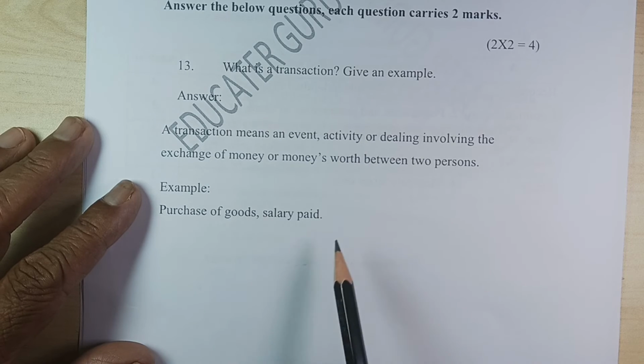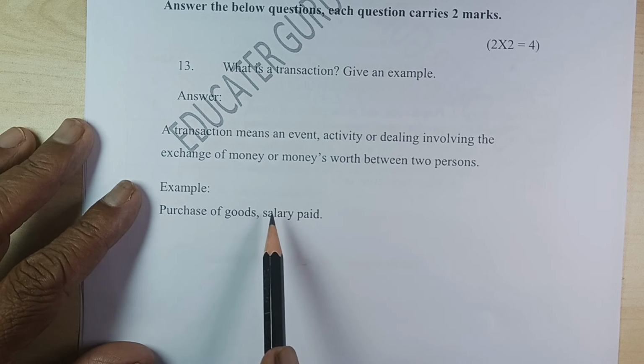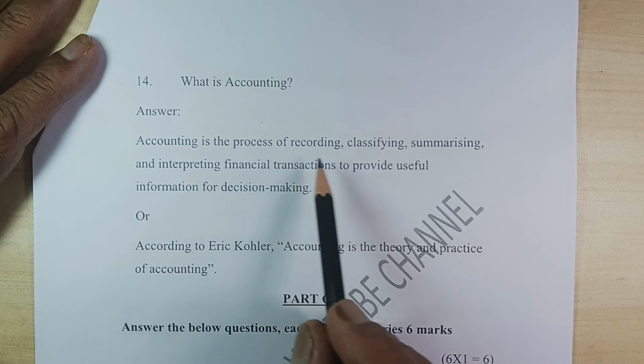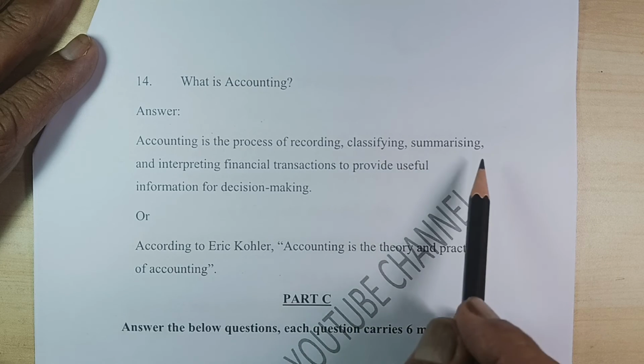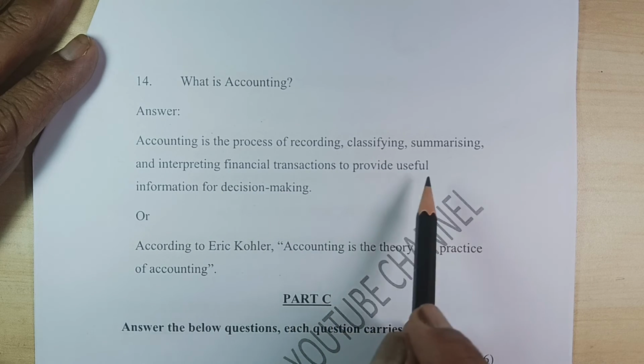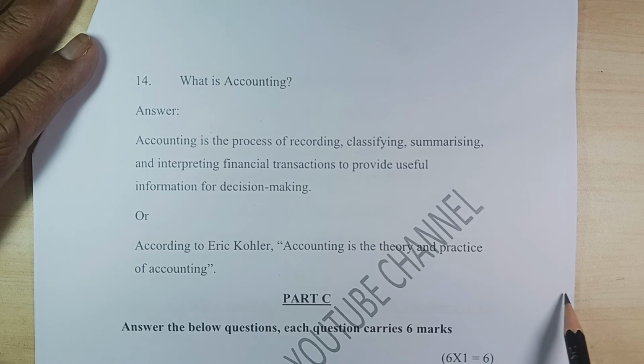Or what you call sale of goods. You can call it anything, which is called a transaction. Now, what is accounting? Accounting is the process of recording, classifying, summarizing, and interpreting financial transactions to provide useful information for decision making. This is the whole process of accounting.